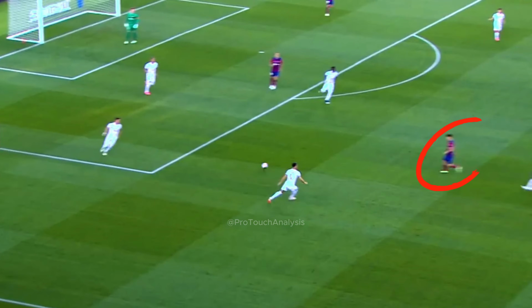Here as Pedri is about to receive the ball, you can see that he is under pressure. You can see how when this player comes closer to Pedri, he leaves the fullback open and hence Pedri plays the ball into the fullback.